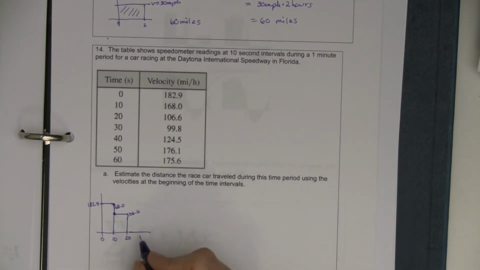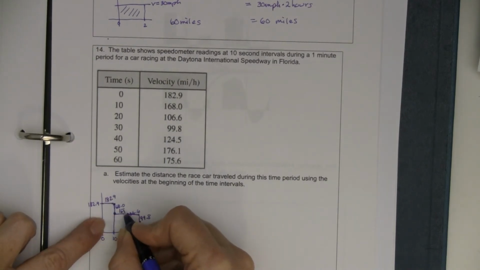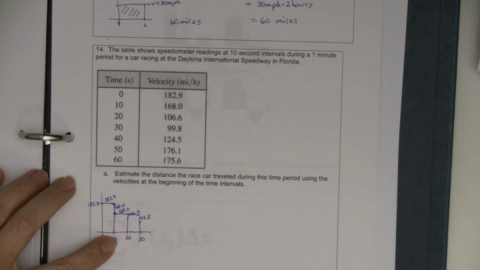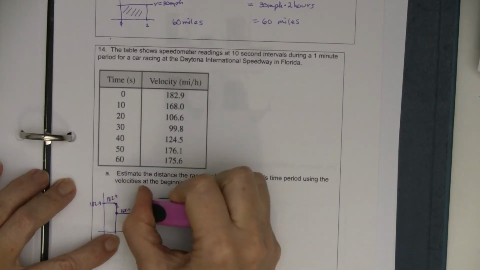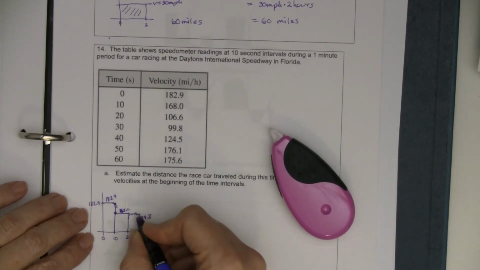And then the next one was between 106 and 99, so here's 99 right there. Doesn't matter my scale, right? I'm not even trying to make my scale good, just drawing it so that I have this height at 182.9. This height was at 168.0. This height was at, and it got all messy. Have you ever got messy in your drawing? When you're drawing in pen, you're going to get messy and you're not going to be happy.